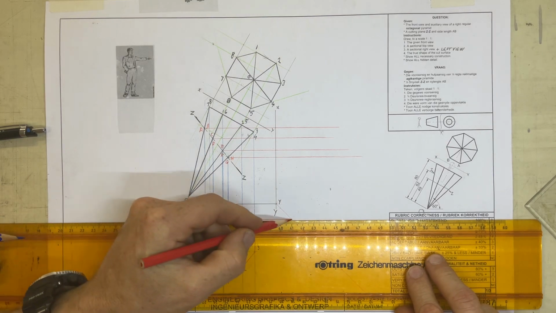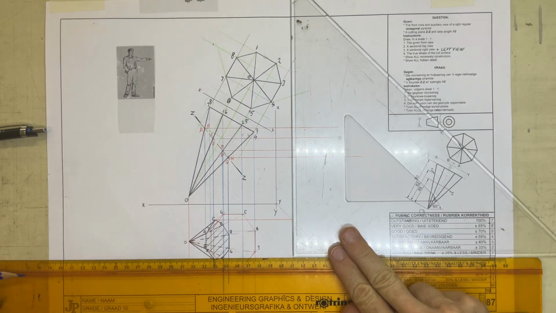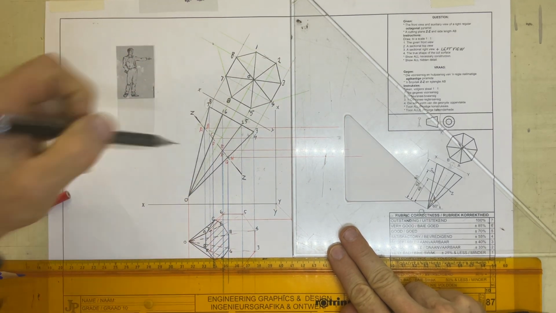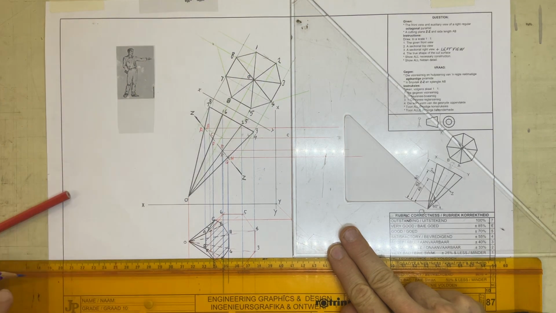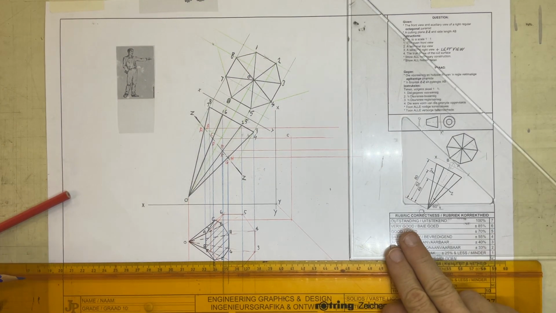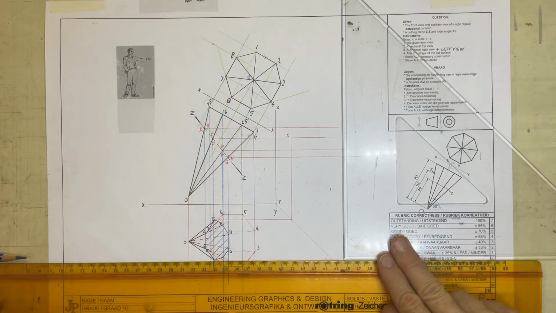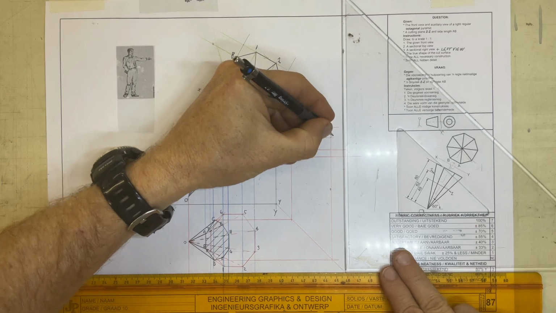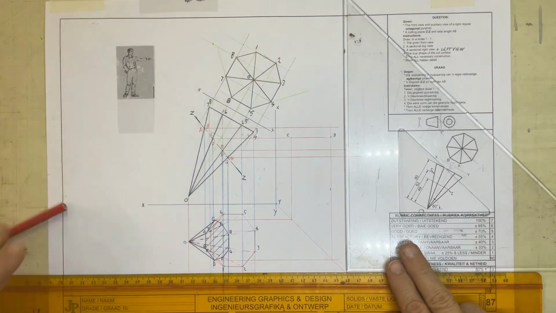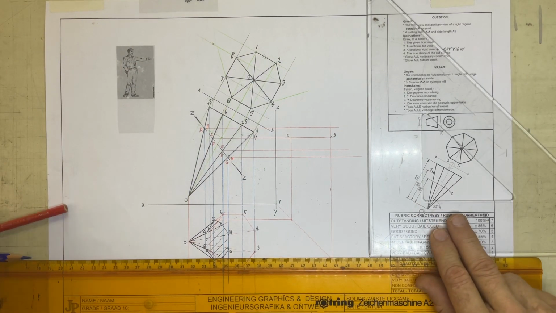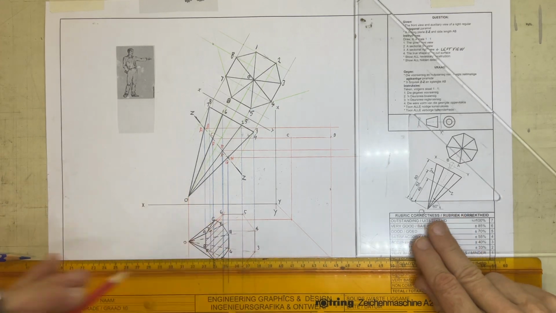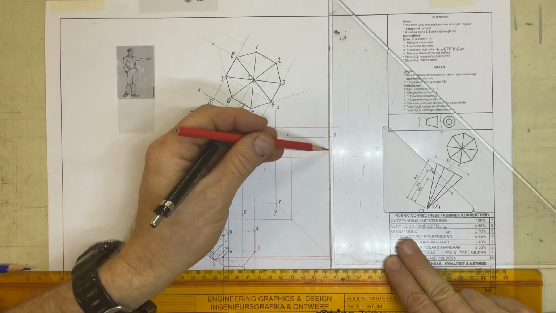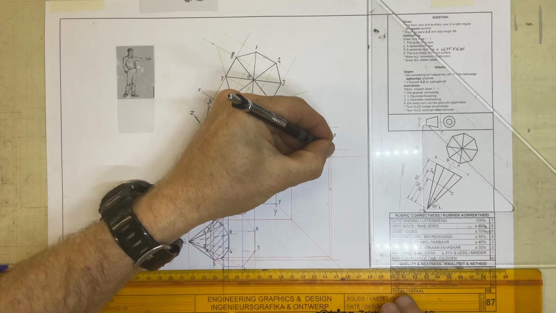Here is number C coming across to the 45, going up to where I meet up with C. There is C over there, and that would be point C over there. Point D, if I take that across, there is point D over there, coming up over here, and there is point D at that point. Point F, taking that across, taking that up over here. Point F coming across over here. There is point F over there.